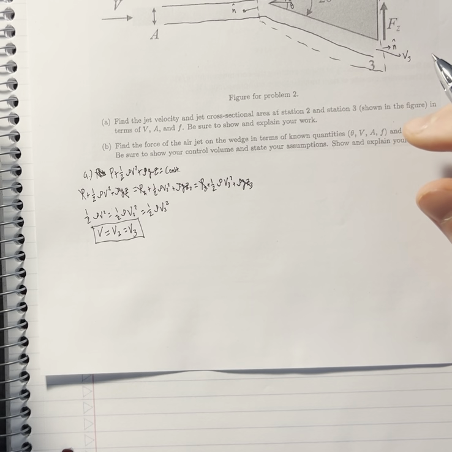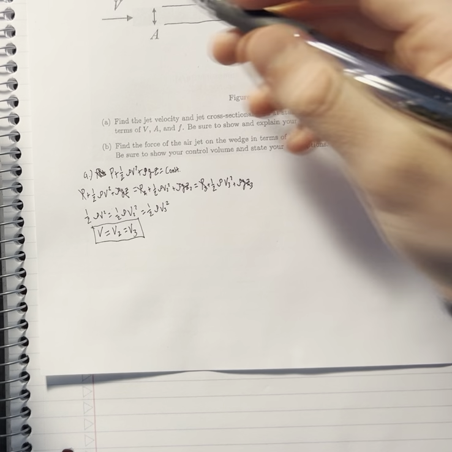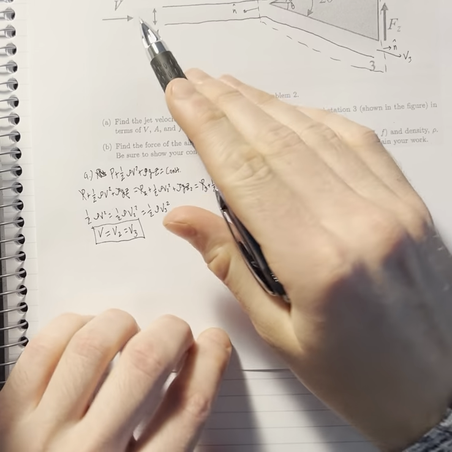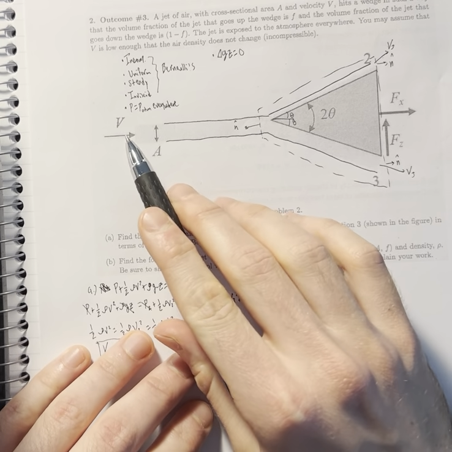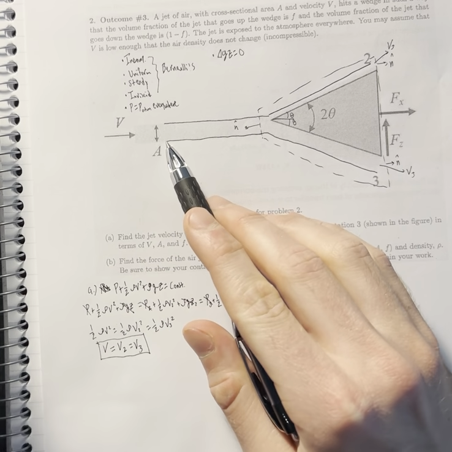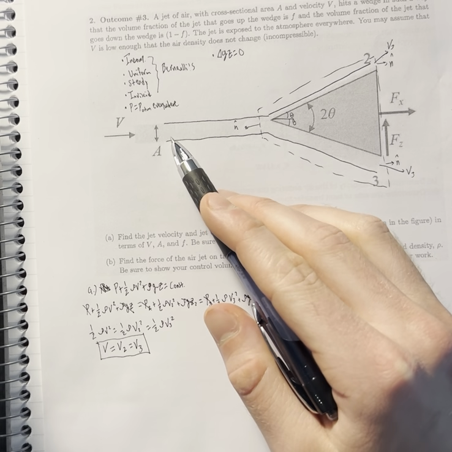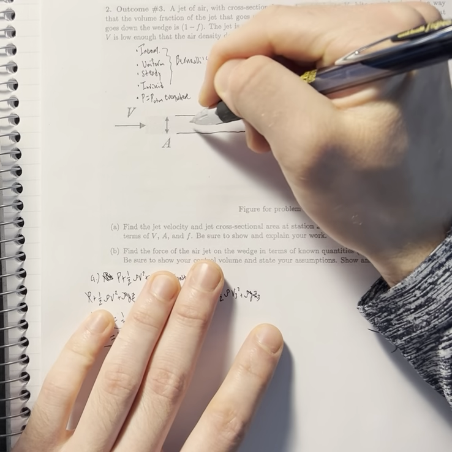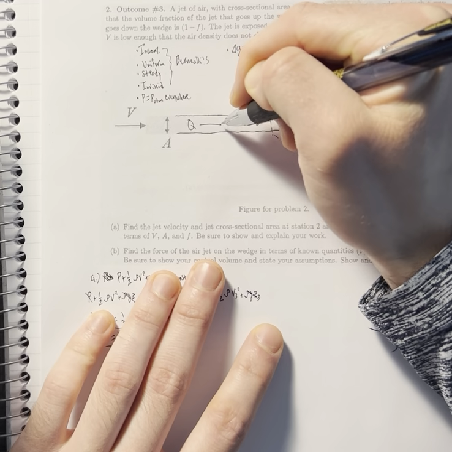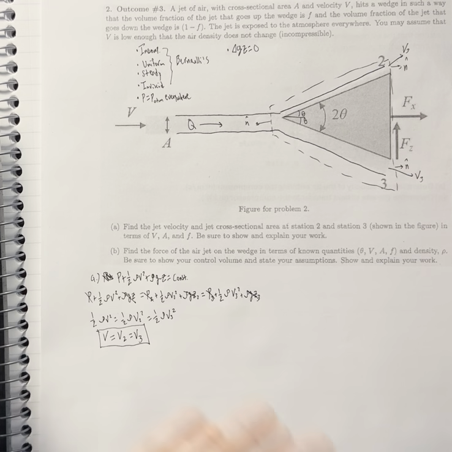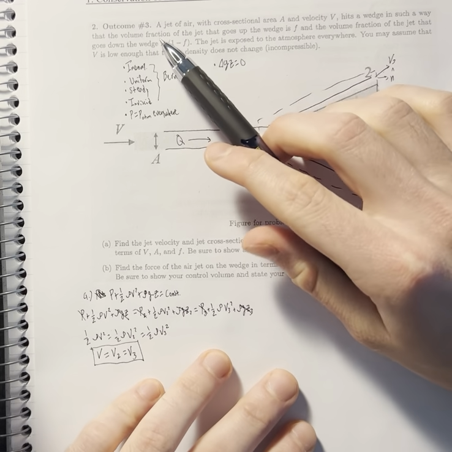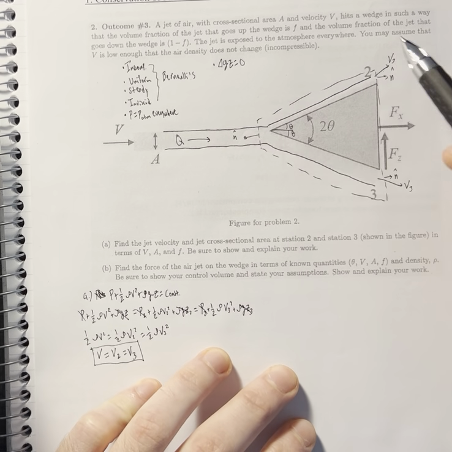Now second, we have coming in here some velocity times some area. That's some Q going in, some volume flow rate. And we have some volume fraction of the jet that goes up and goes down.